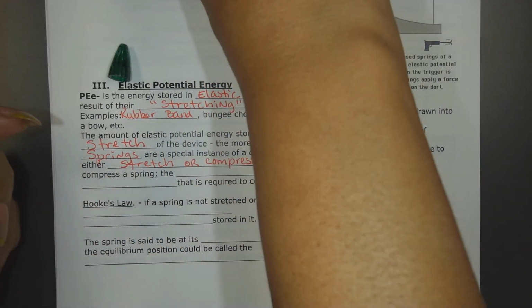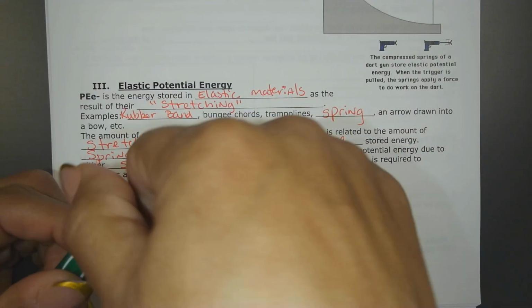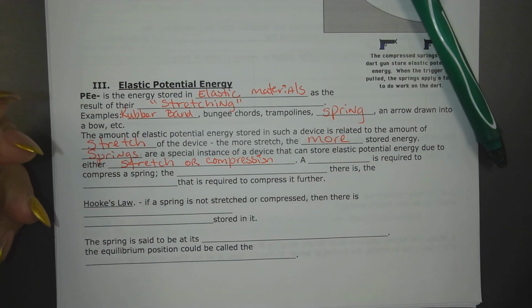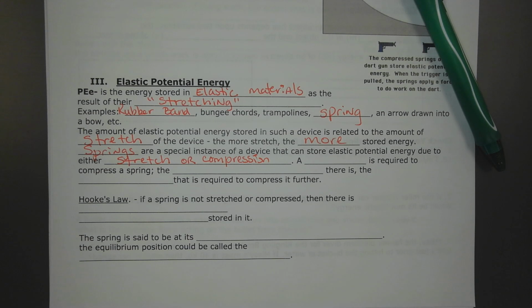This equation that we're talking about right now is going to hit us again second semester. Okay, so springs are a little special because it's not only due to their stretch but also their compression. Not all springs, but a good chunk of springs that are out there.